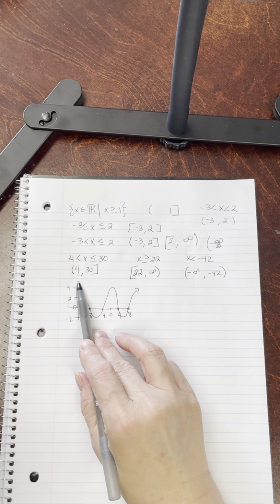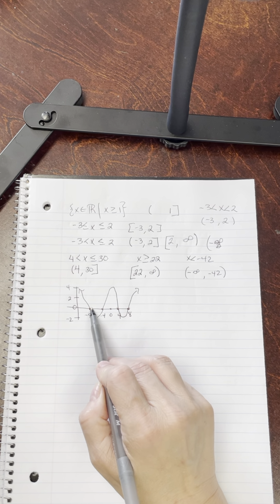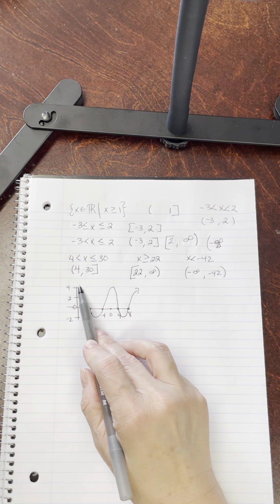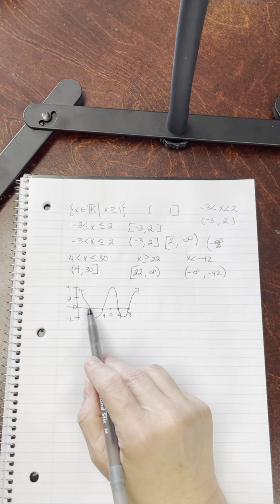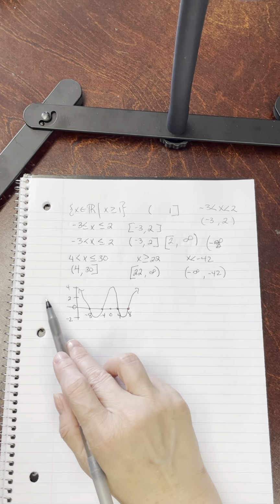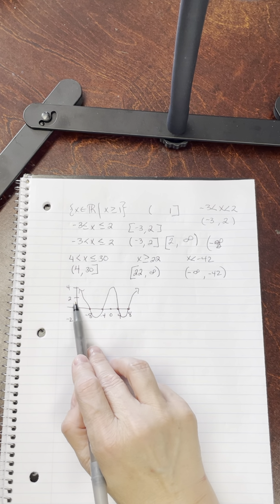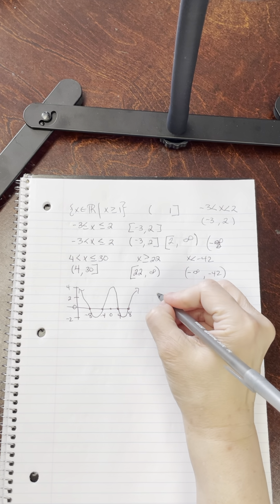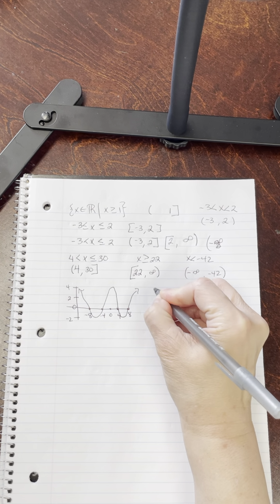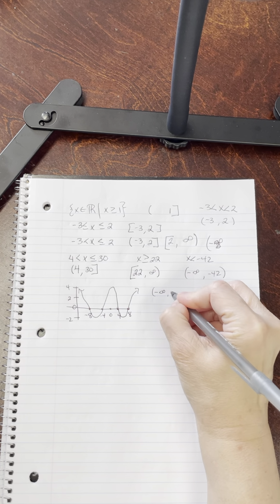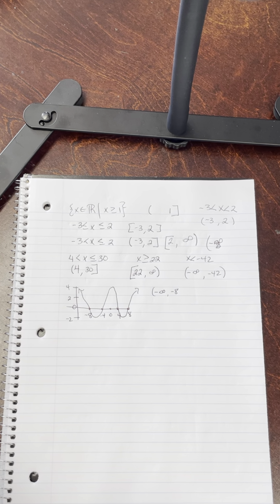So when it's asking where it is positive, we're talking about from this dot in this direction. This is the negative infinity coming up to hit -8. So from negative infinity, which I know will be a parenthesis, to -8.